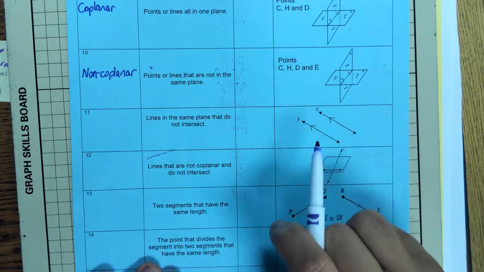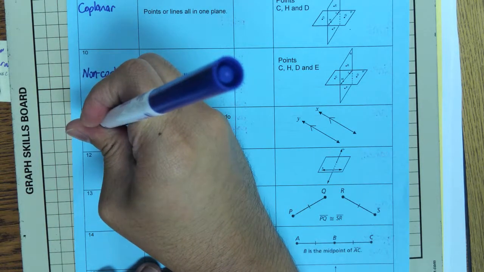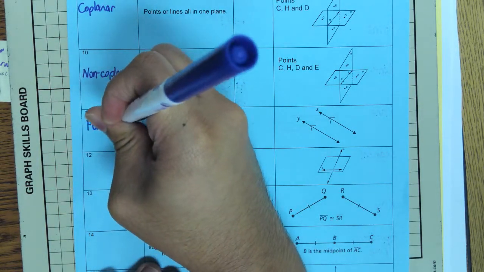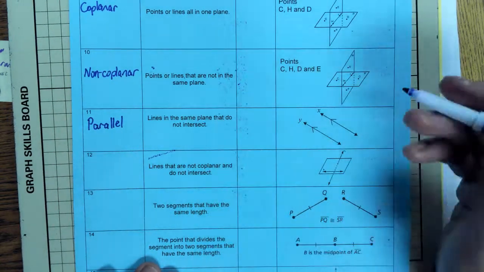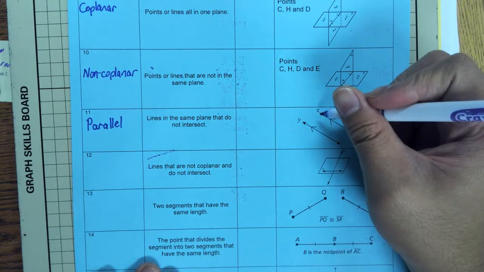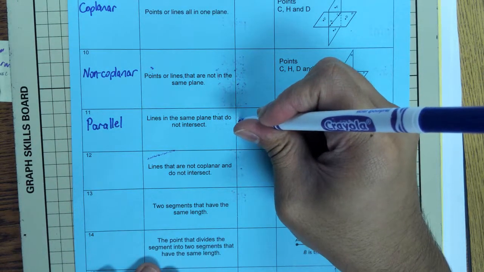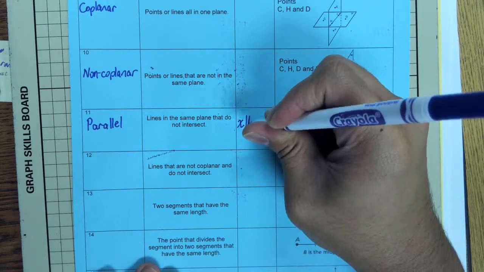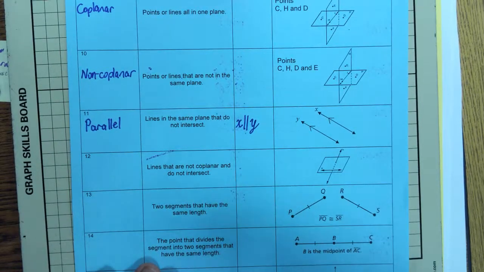Next up, we have this picture of two lines that are not touching. We call those parallel lines. Lines in the same plane that do not intersect. And in our notation, we have X and Y. So we have line X is parallel to line Y. And again, I'm using cursive because lines are named using lowercase cursive or lowercase italics.